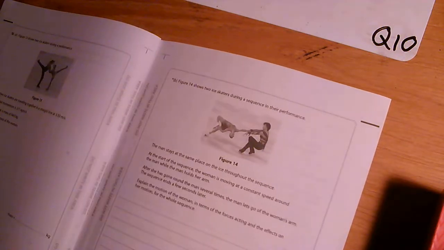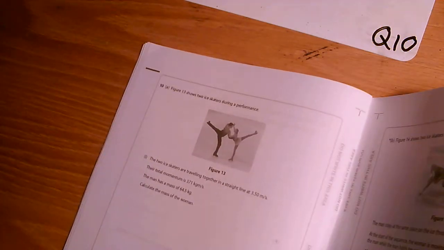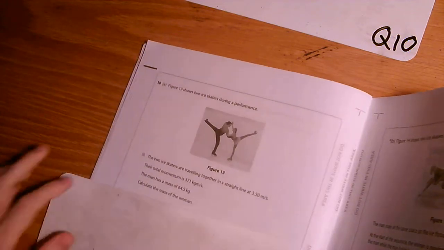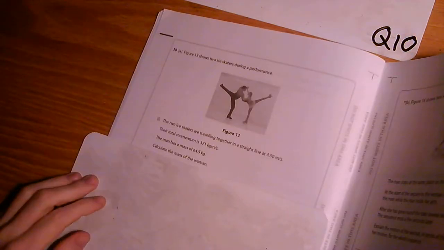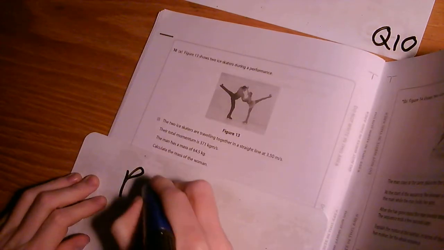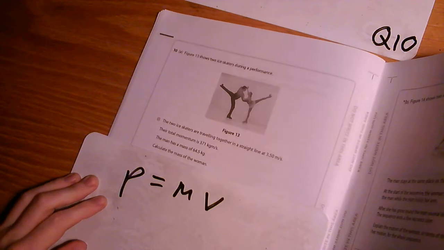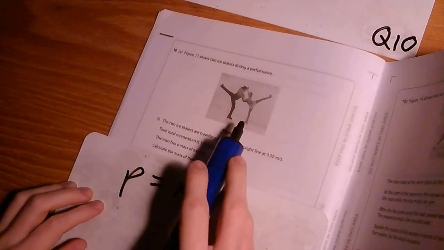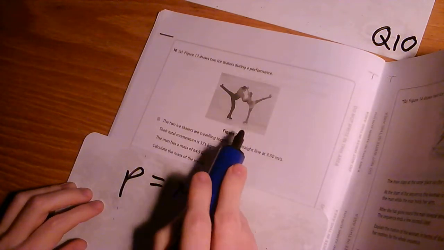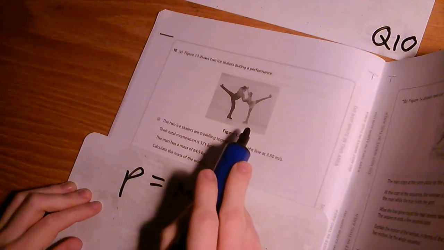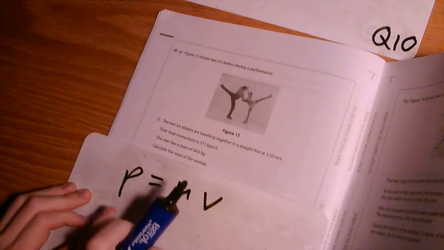Question 10, we've reached the end. How very exciting. We've got two ice skaters in a performance and we're going to figure out the mass of the woman. So we're going to use our momentum equation for this. We know that momentum P is equal to mass M times velocity V. Now they're both moving as one, so it's going to be the total mass times the velocity of the whole man-woman combo will give you the momentum of the whole thing.